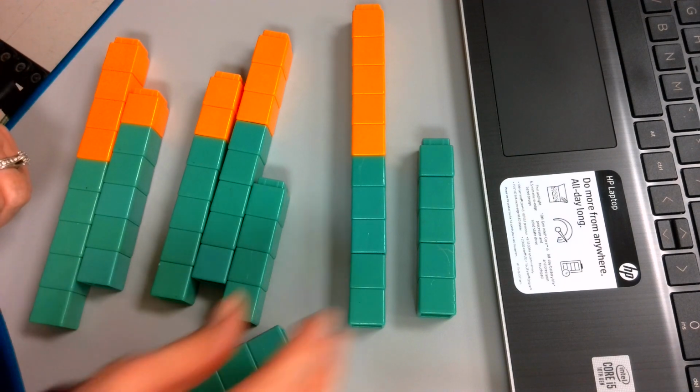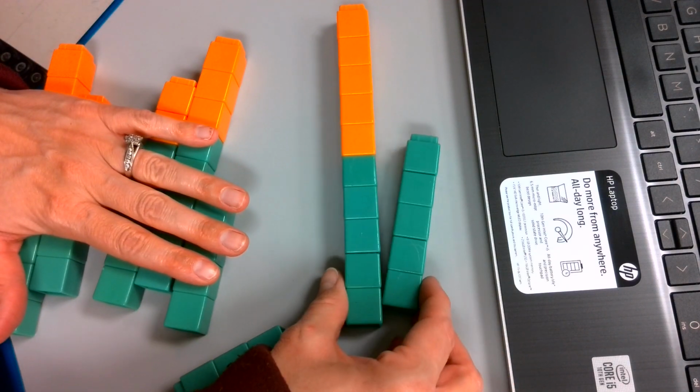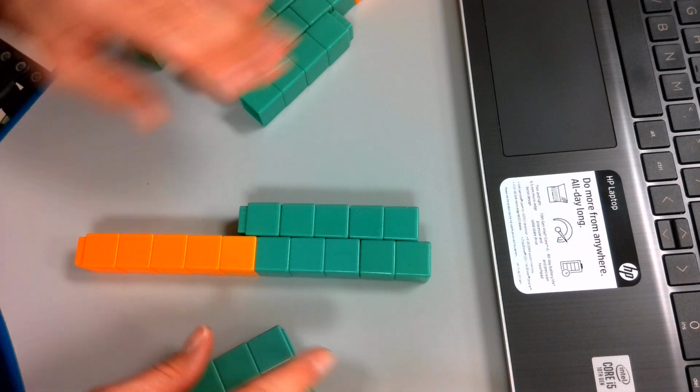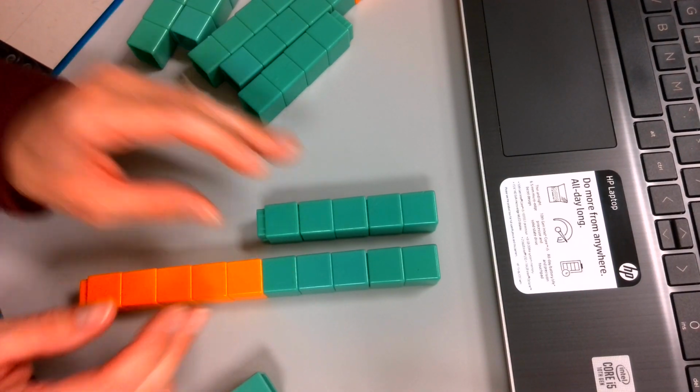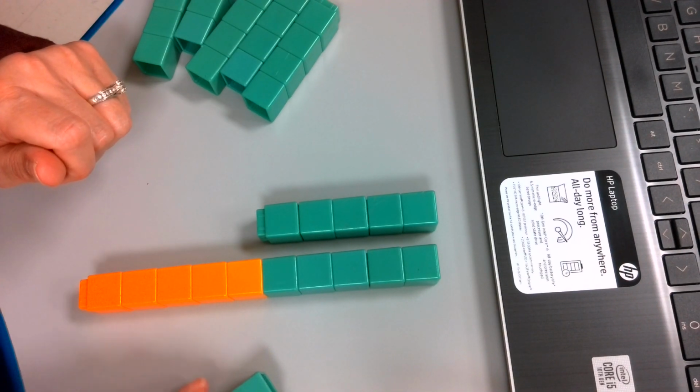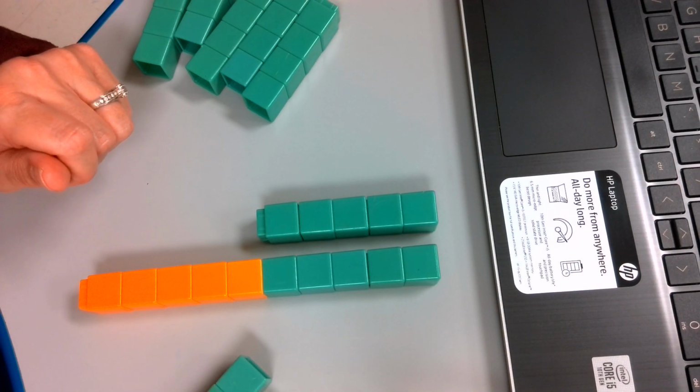Does it matter if my sticks are up like this or if I turn them sideways? Does that matter? It does not matter. I can still measure and use the same words, longer than and shorter than.